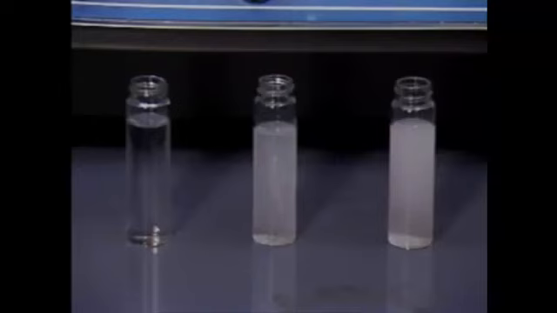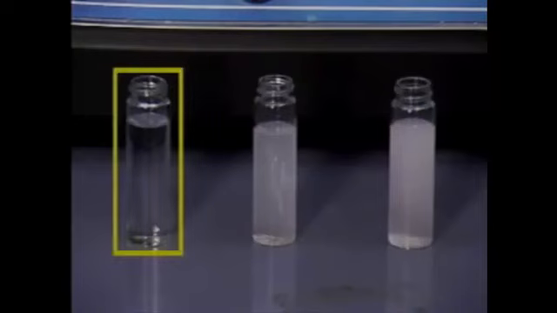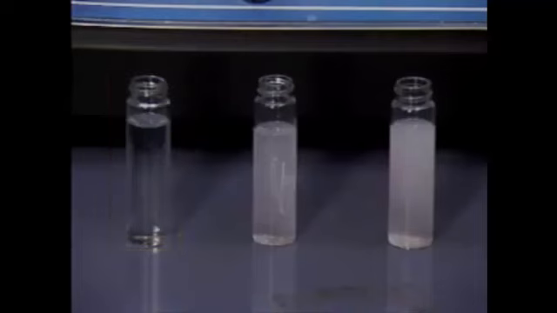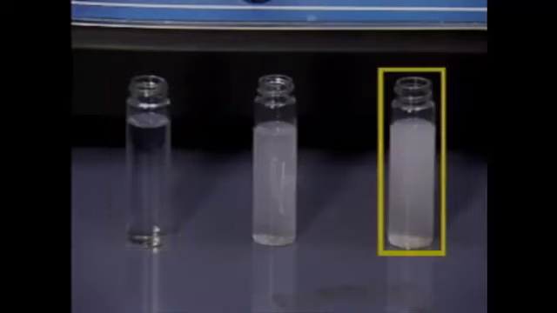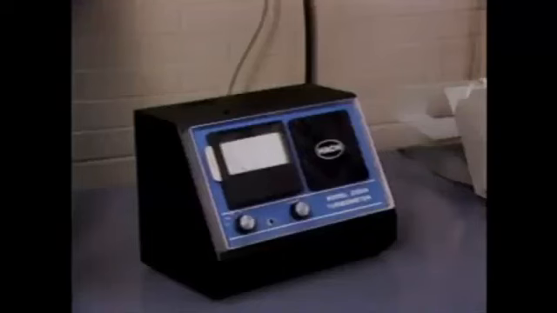As a result, the clarity of the solution being tested can be determined. The cloudiness or turbidity of a liquid varies according to the concentration of suspended particles in the liquid. For example, this vial of liquid has few suspended particles and is relatively clear, while this one has a much higher concentration of suspended particles and is much more turbid.